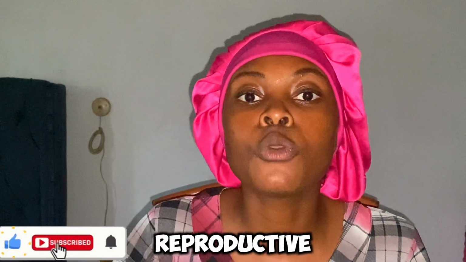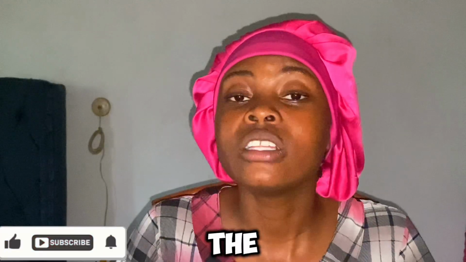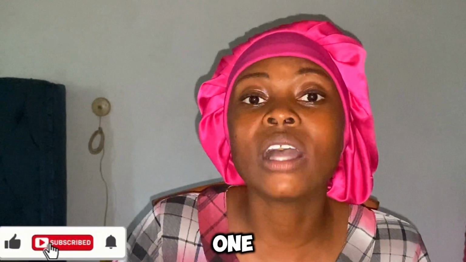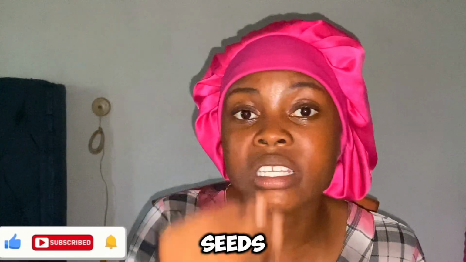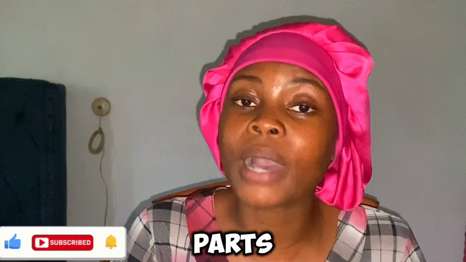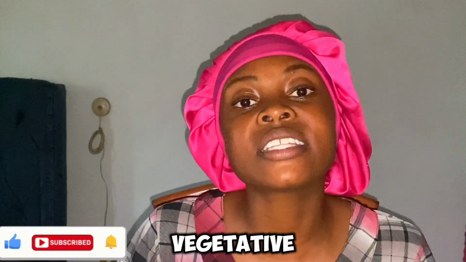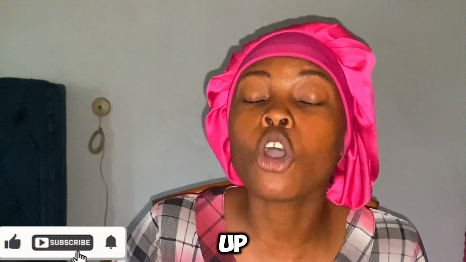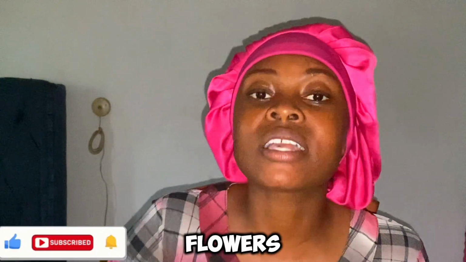So the reproductive parts are the flowers. The flowers are the ones that can reproduce in a plant, the ones that give birth to more seeds. So the vegetative part is made up of the roots, stem and leaf, and the non-vegetative part, also called the reproductive part, is made up of the flowers. The flowers are responsible for reproduction.